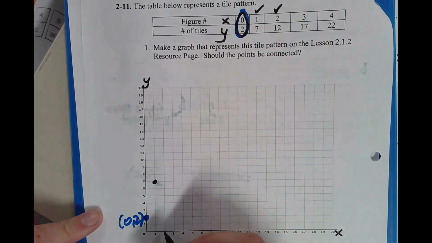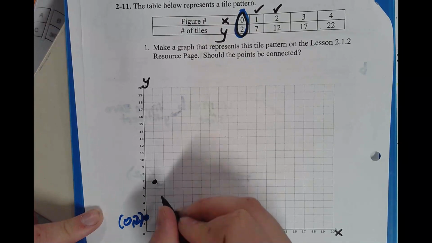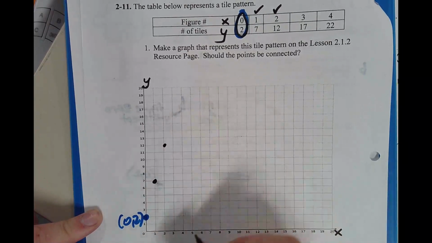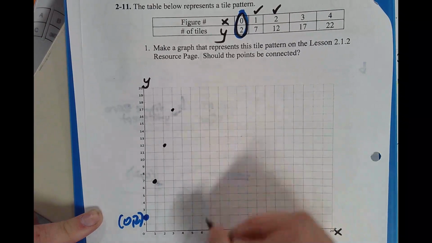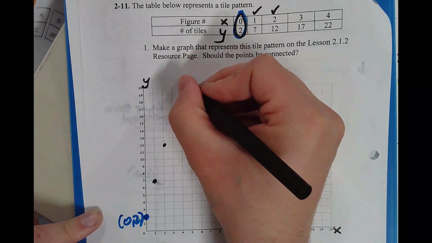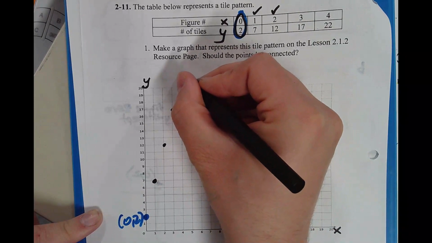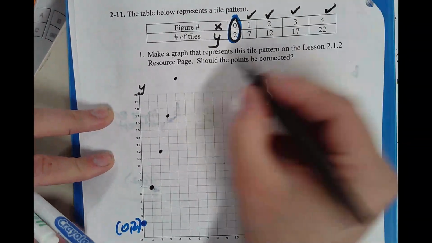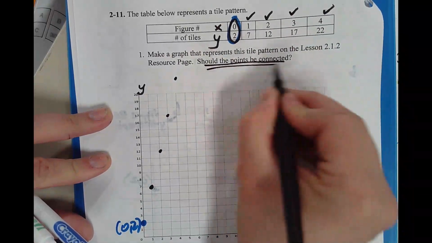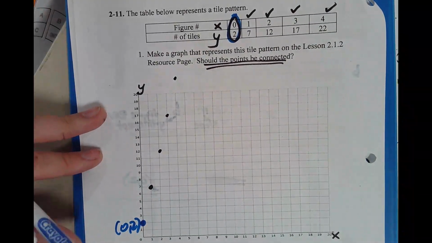X is 2. Y is 12. 3 gives us 17. And 4 gives us 22. 22 goes off the graph, but we can go ahead and label it right there. The next thing it says is, should we connect these points?